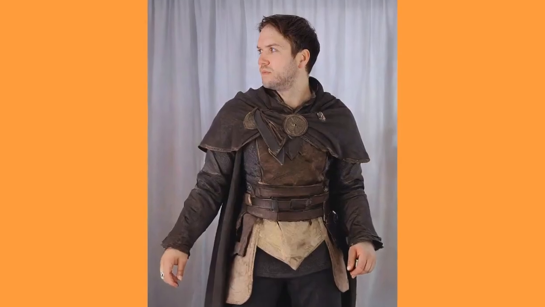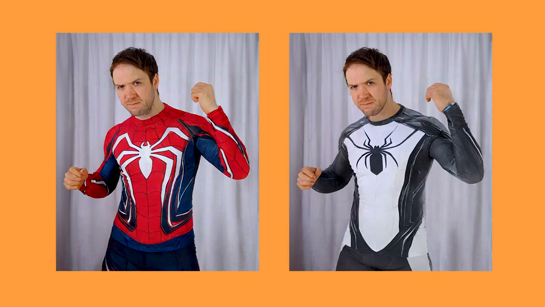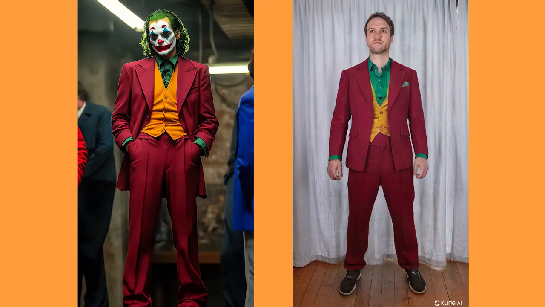And here's a few more outfits I've created from beloved characters. So I created some Spider-Man outfits, and I've got the iconic looking suit from the Joker films.